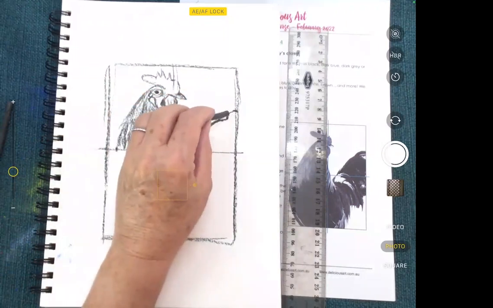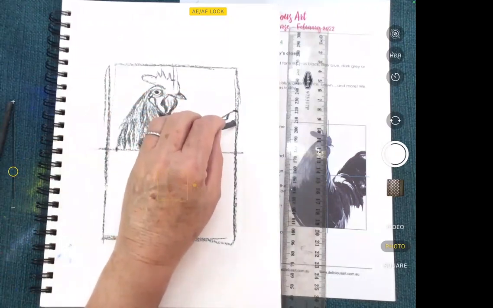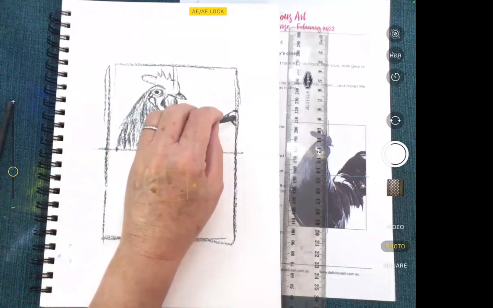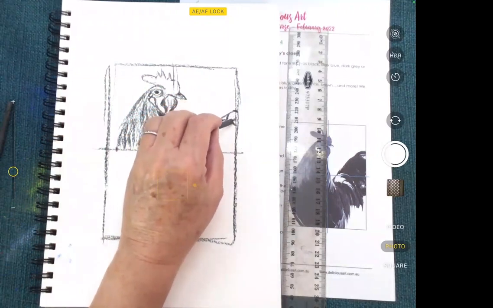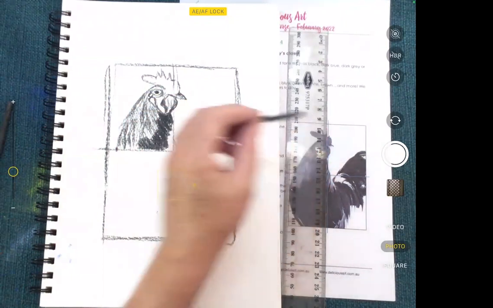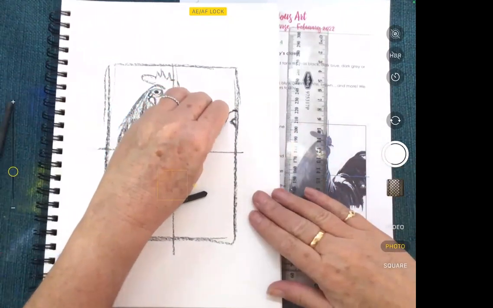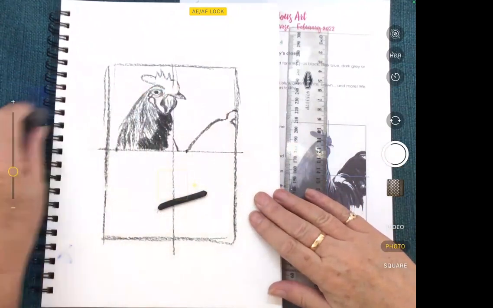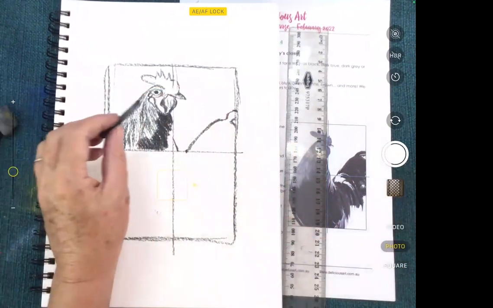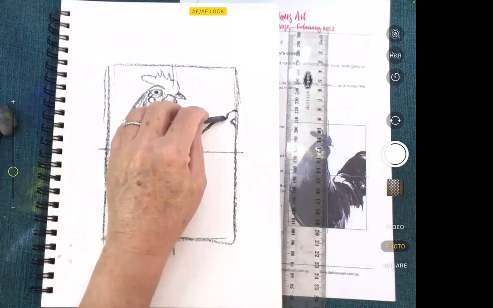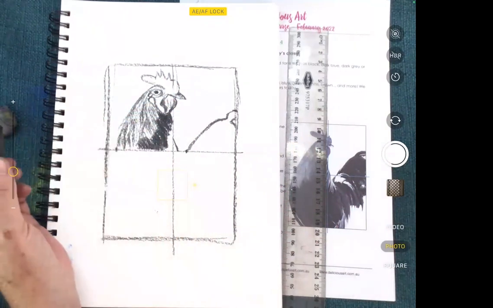We've also got a little bit of white space just on the right side there of that top feather in the tail. There's a little tiny corner poking in through there. If you make a mistake, just use your kneadable eraser to remove it. Okay, so that's our basic shape for the tail. Easy peasy.